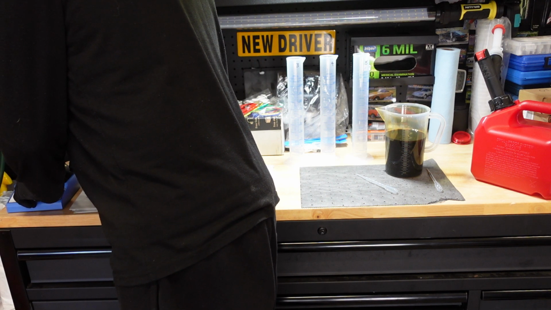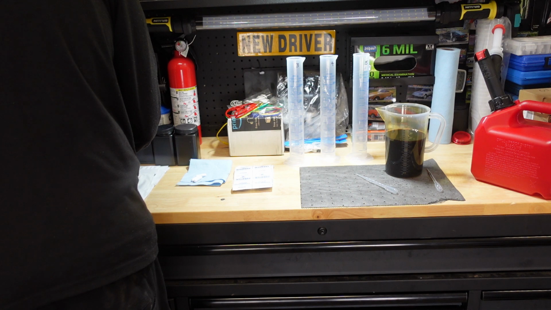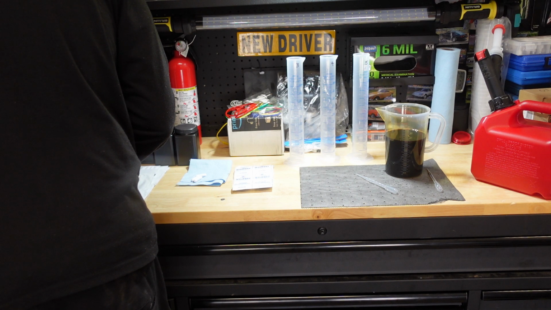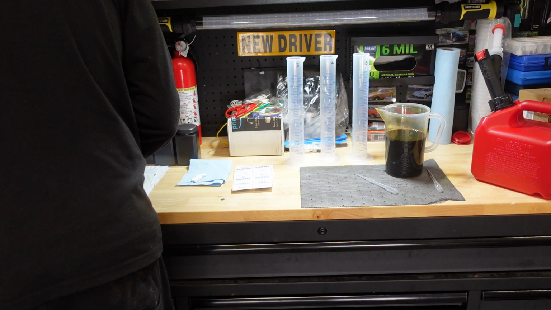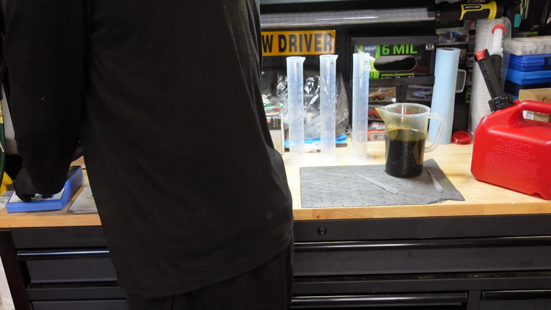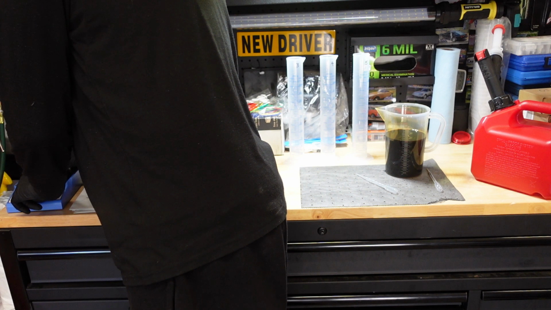Matter of fact, hold on, let me make sure of this. Yeah, because the stir plate might just not be powerful enough for how thick this oil is. Let's see. No, max settings. Turn it back down for a second here.